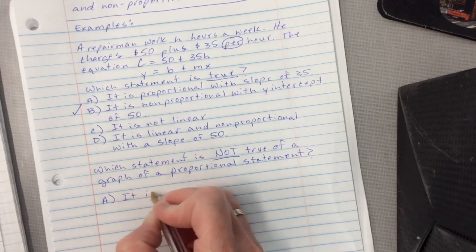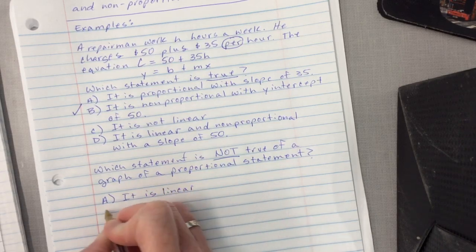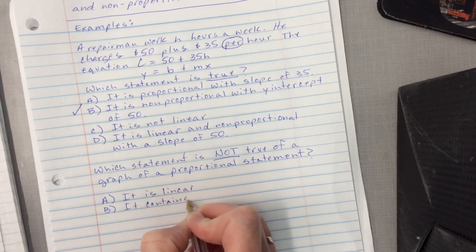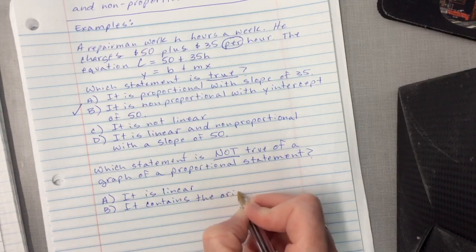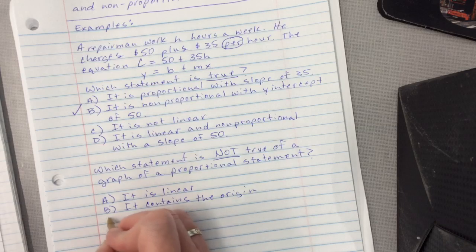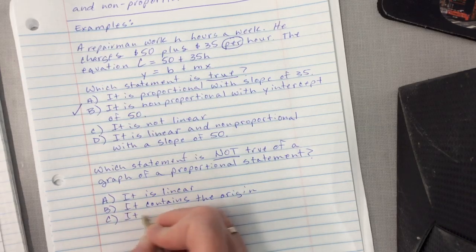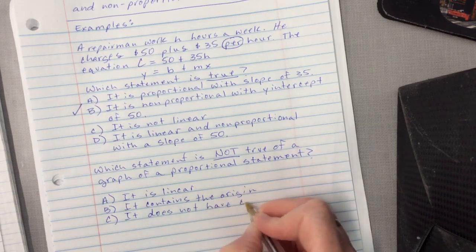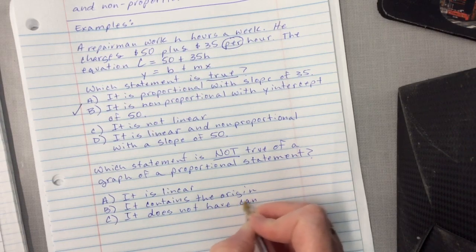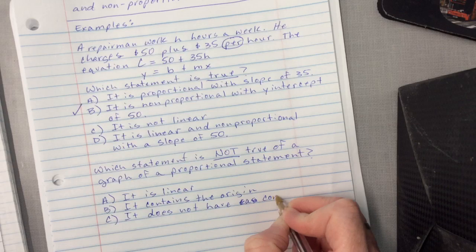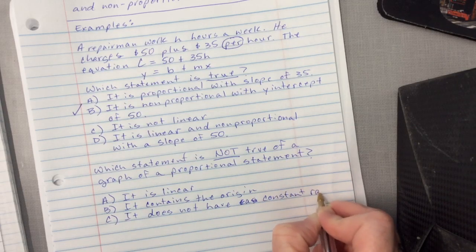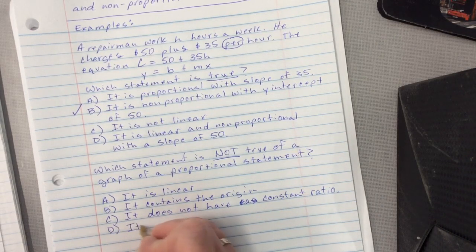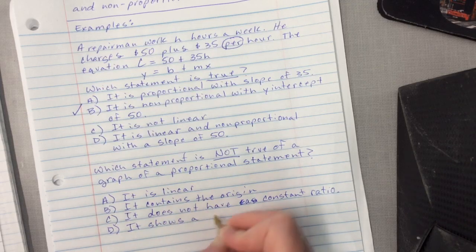It is linear. It contains the origin. It does not have a constant ratio. And D, it shows a constant ratio.